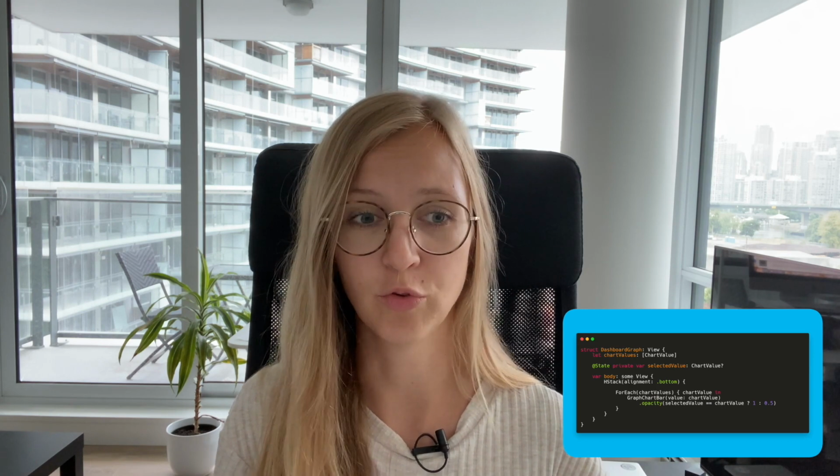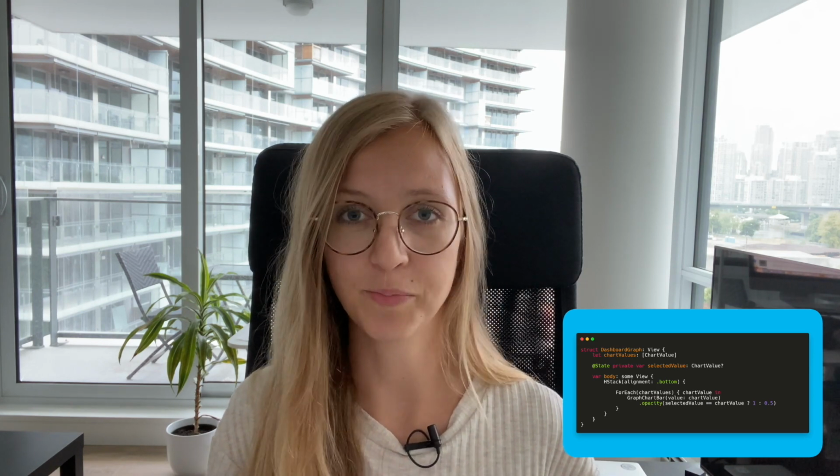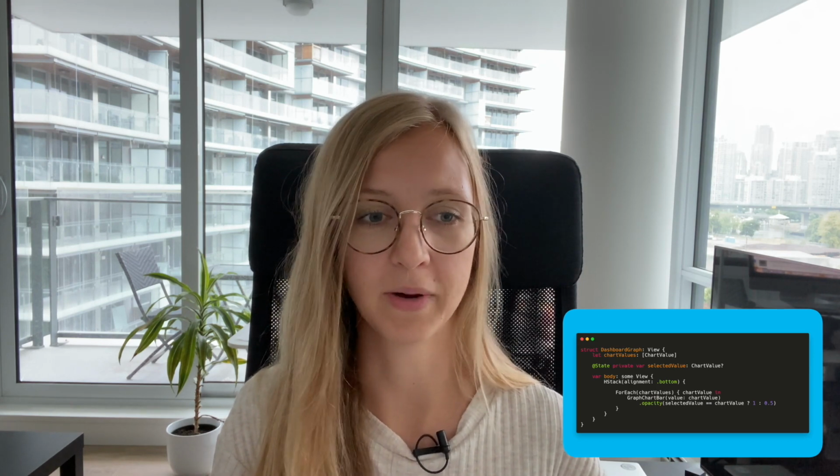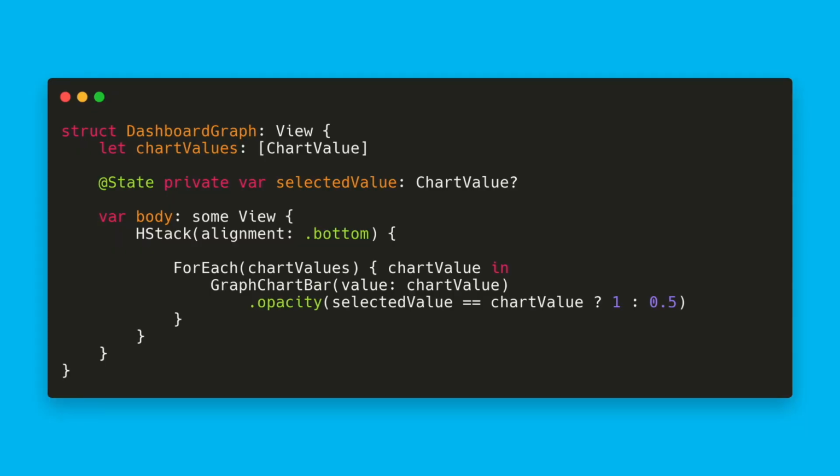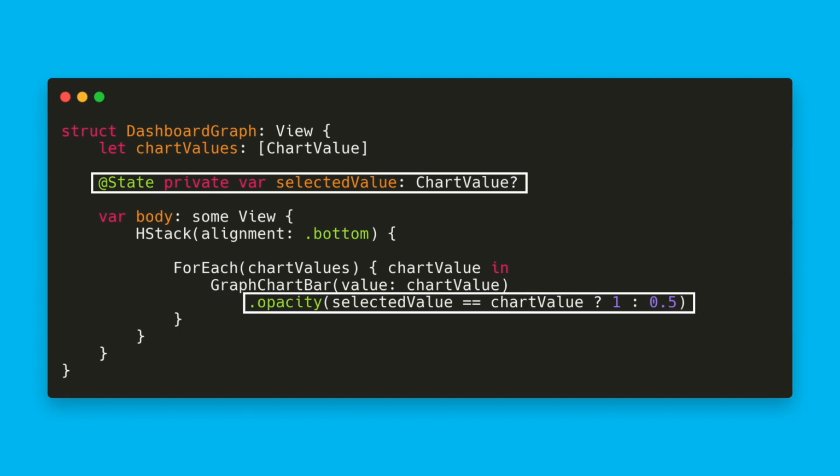So another place where I found compile directives to come in really useful is if we have different behaviors that we want to account for on different platforms, or different interactions rather. So for example, in Orbit, we have a dashboard with a graph in it. And in that graph, you can select different bars. And if you select them, we want to highlight them and change the opacity of them so that we indicate which graph bar is selected. And we want the behavior for this to be different on iOS and macOS.